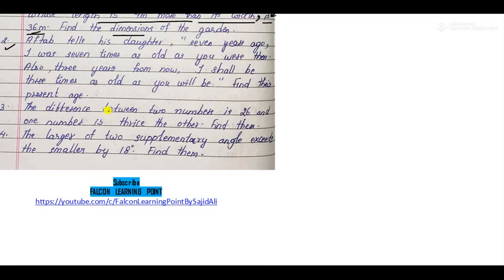Just remember what I'm going to teach you here, follow it, and after that you'll feel it is the easiest version of this you have learned. Aftab tells his daughter that 7 years ago I was 7 times as old as you were then. Also, 3 years from now I shall be 3 times as old as you will be. Find their present age. So let me write here.